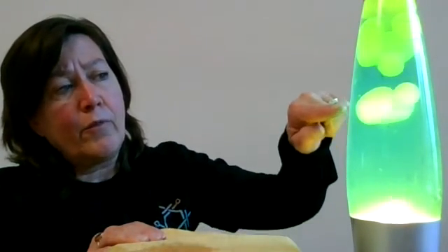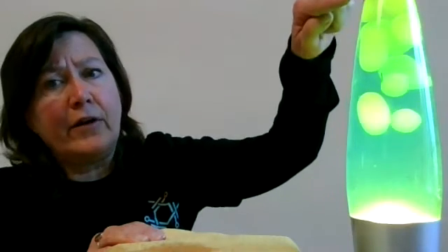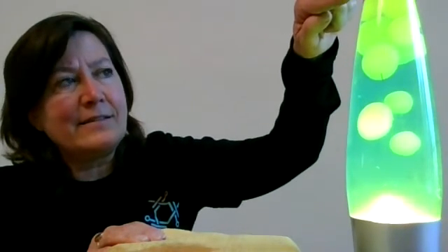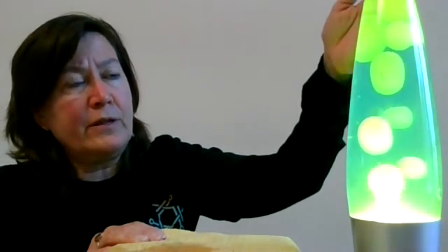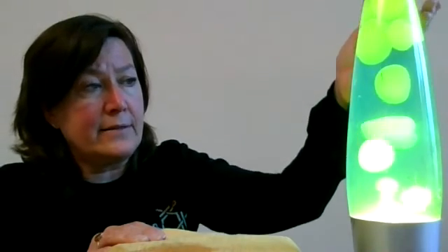So what's happening? Well, there must be rising material that's less dense. And then as soon as it gets more dense, it falls back down. Rising is less dense, more dense, back down. What's making it less dense? What's making it rise up?